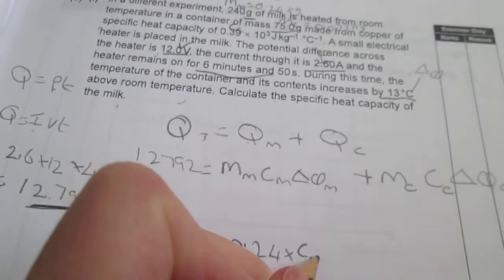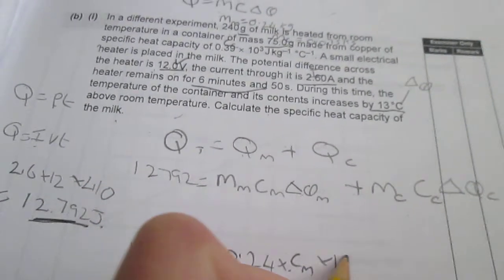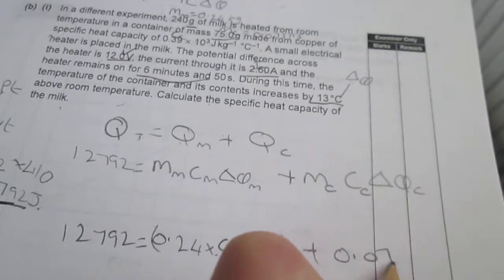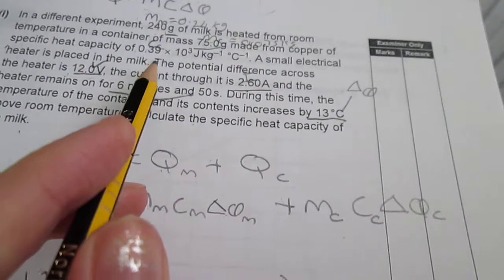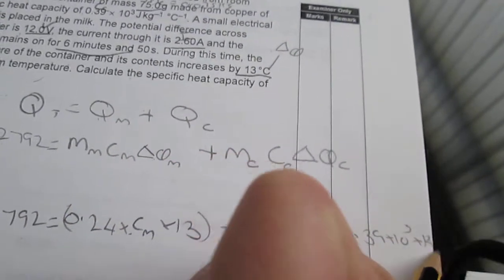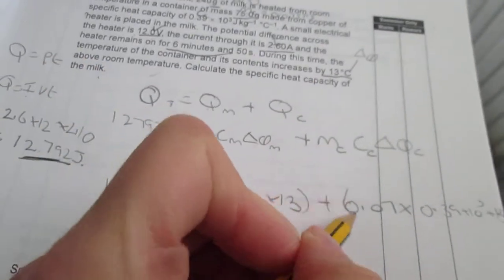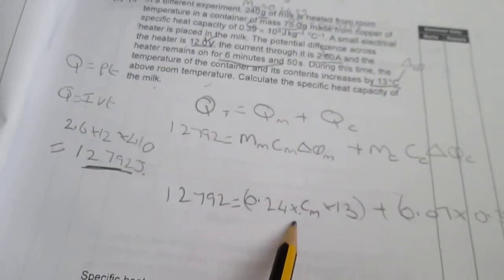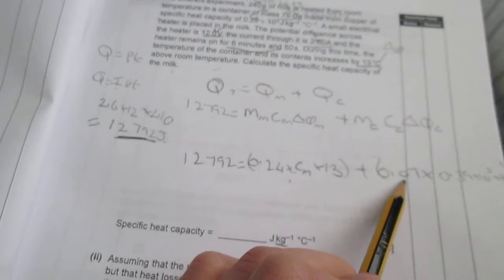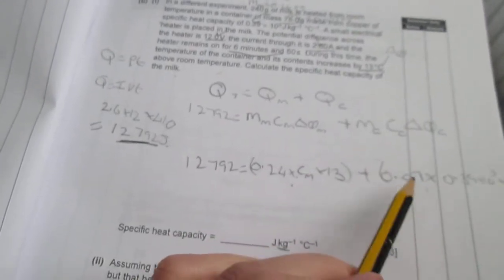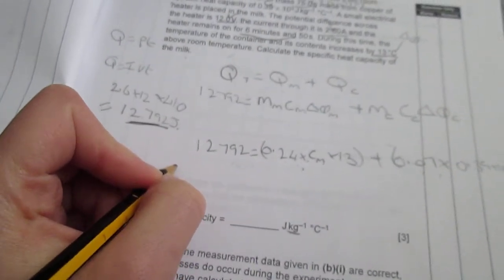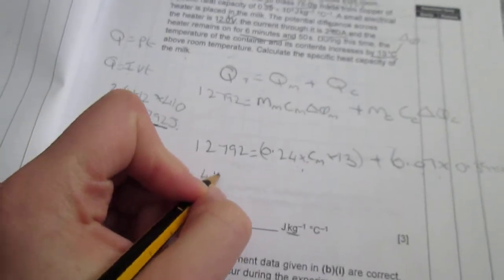So I'm going to put in 0.24 multiplied by this. We want to find the specific heat capacity of the milk. That's times 13. Plus the mass of the copper times this value here, 0.39 times 10 to the power 3, times 13. So what we technically have is we want to get the energy just given to the milk. To get that, we're going to multiply these values together, and we're going to take it away from this side, and if we take it away from this side, we're going to take it away from the other side.